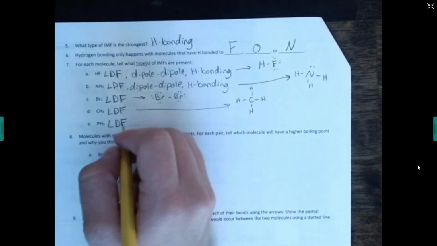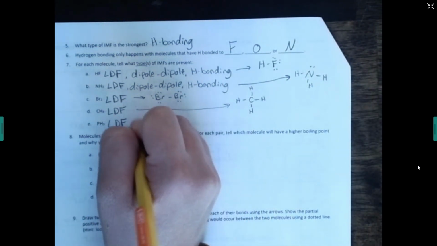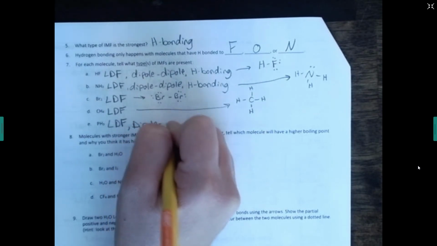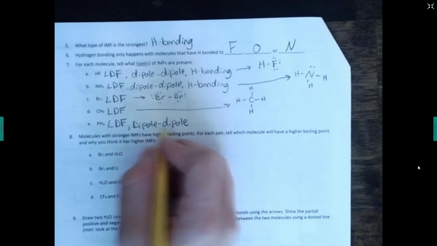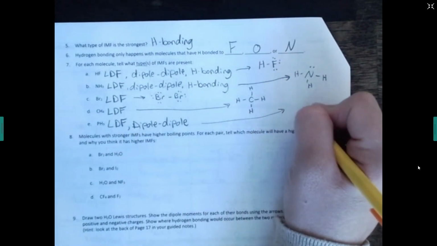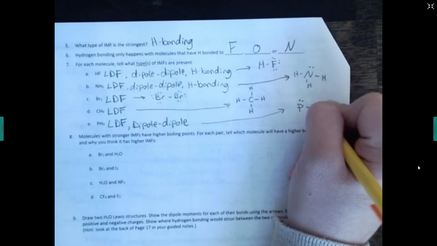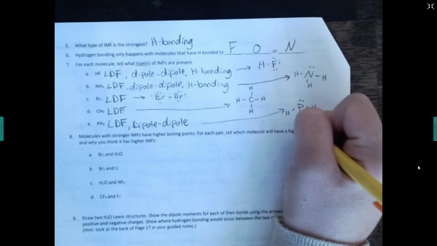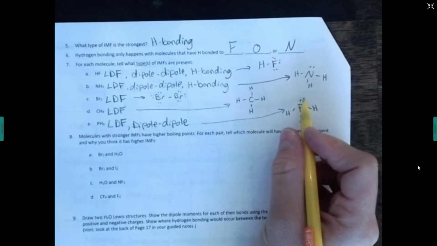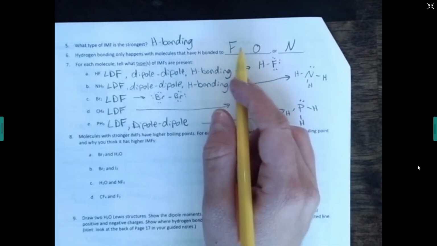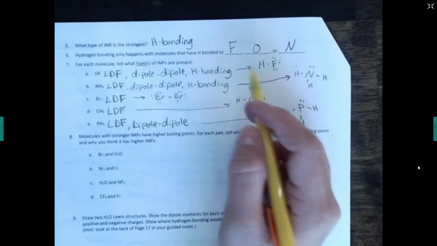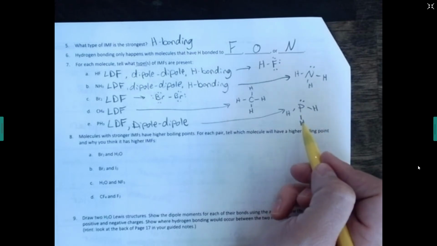This guy can do London dispersion forces. It can also do dipole-dipole. Okay, can it do hydrogen bonding? No, because here's the Lewis dot structure. Because there's a lone pair on the central atom, it can do dipole-dipole because it's polar, but it can't do hydrogen bonding because hydrogen must be bonded to fluorine, oxygen, or nitrogen to do hydrogen bonding, and it is bonded to phosphorus, so it can't do that.